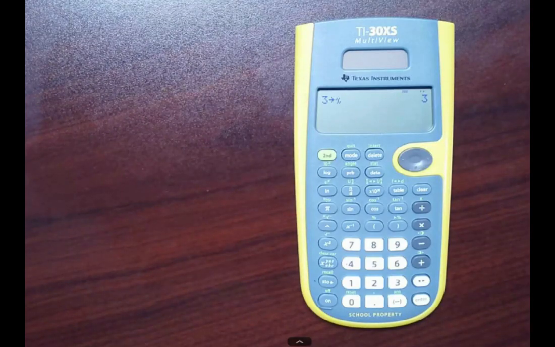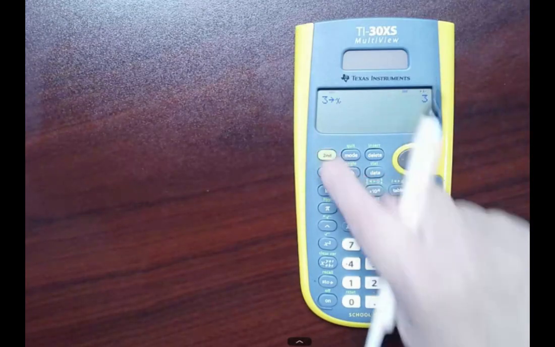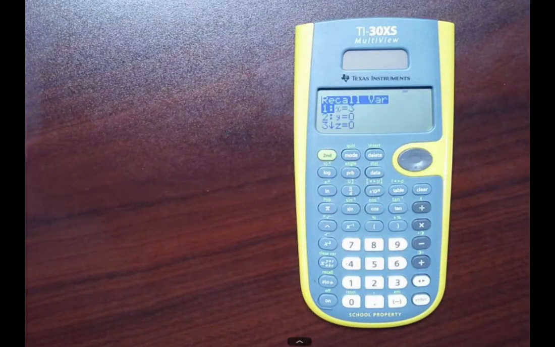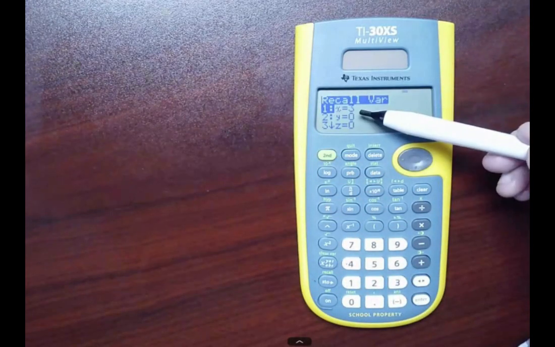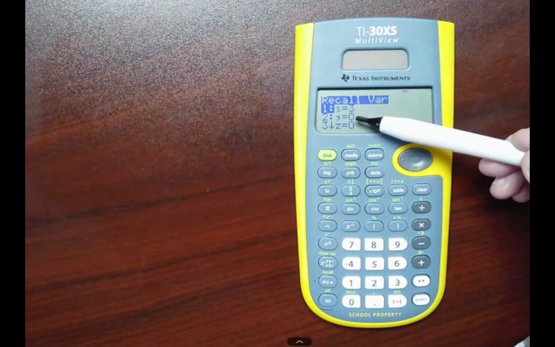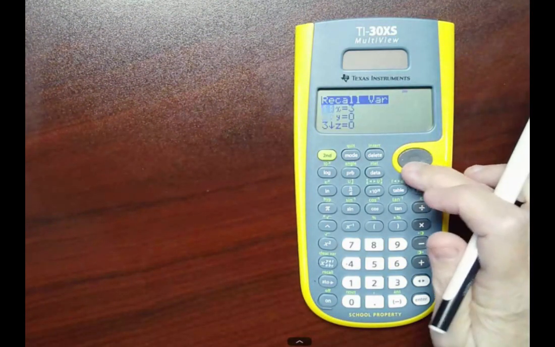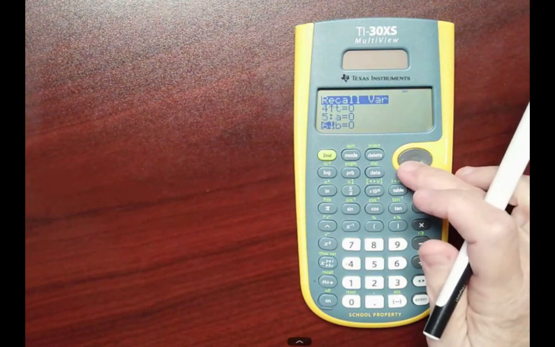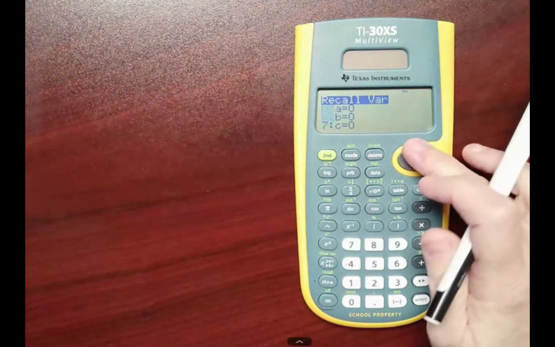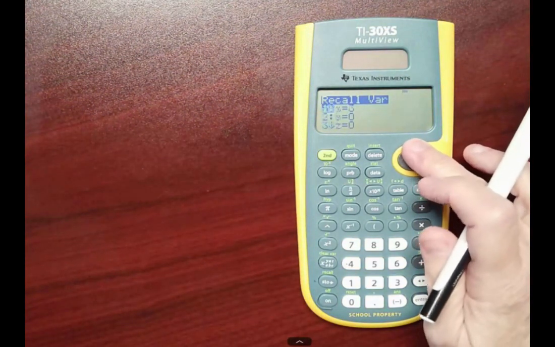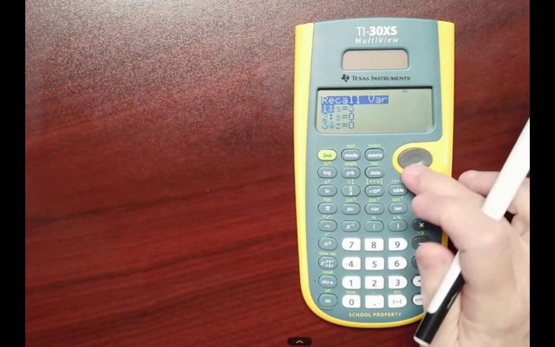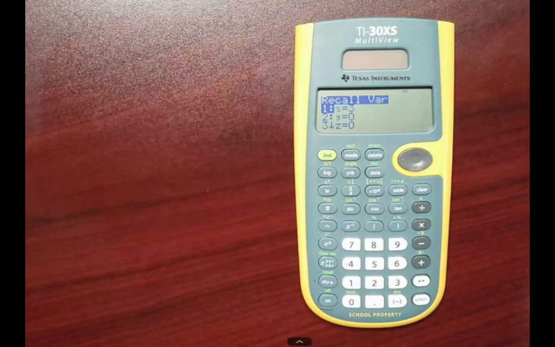If we want to see what number is stored for X, we can hit our second, and store shows me a recall to show me that 3 is stored for X, 0 is stored for Y, 0 is stored for Z. I can scroll down and see the other numbers have 0 as well because I haven't stored anything for any of those letters.